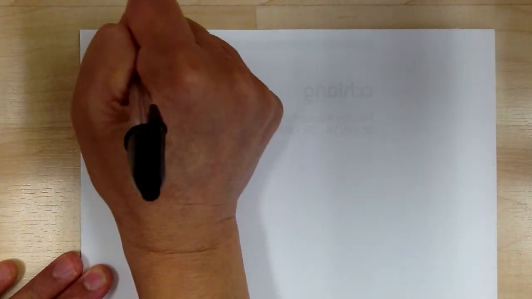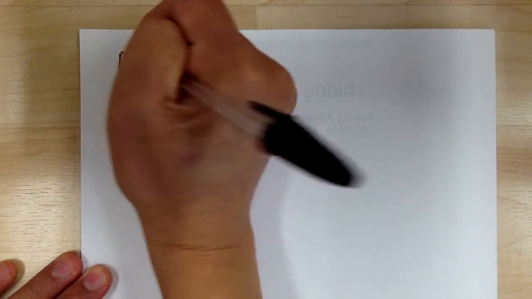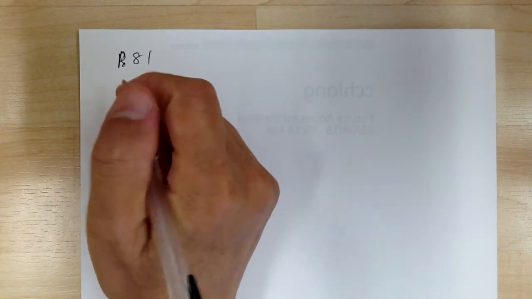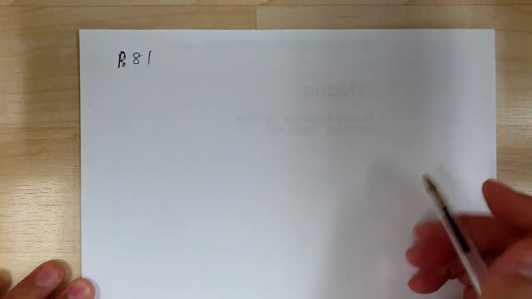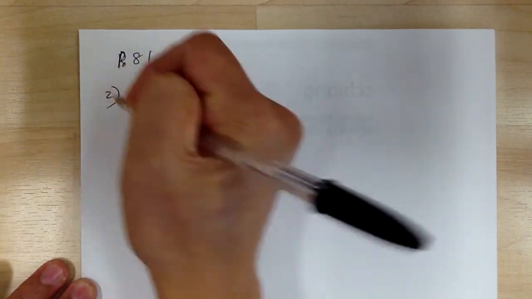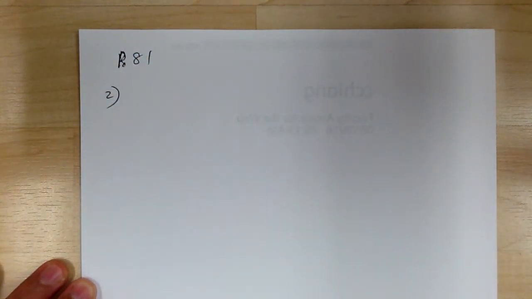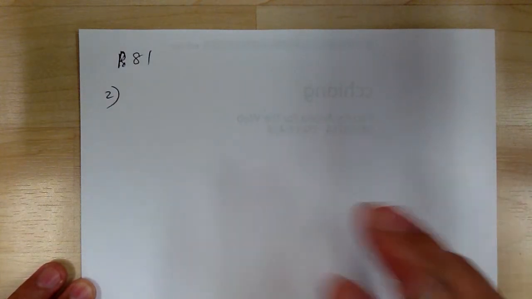Okay, now let's go over some examples of how to solve problems. So let's go to page 81. And let's do some examples. So let's do number 2. The instruction says verify that point Q lies on a unit circle and find the exact value of each of the 6 trigonometric functions of the terminal side of the angle. So basically what I want you to do is find the value of 6 trigonometric ratios.